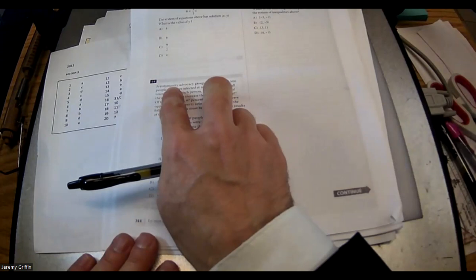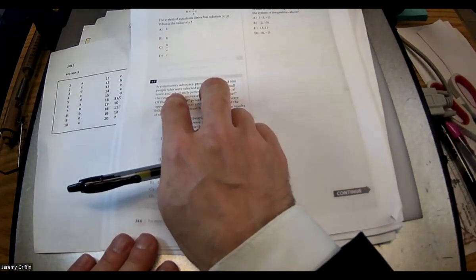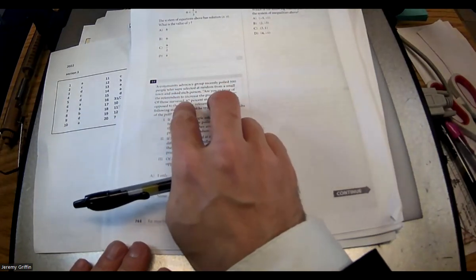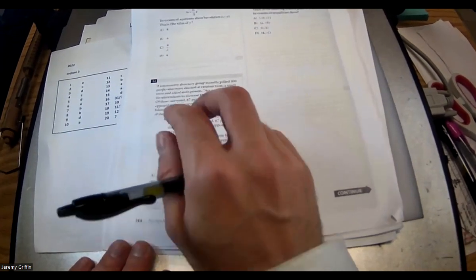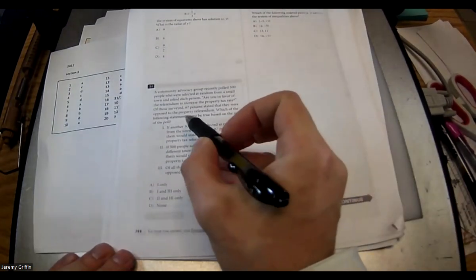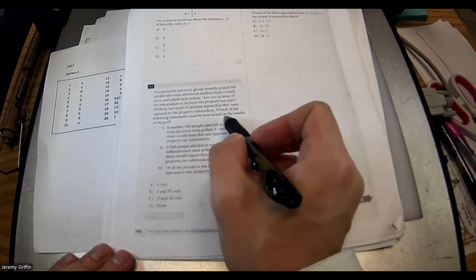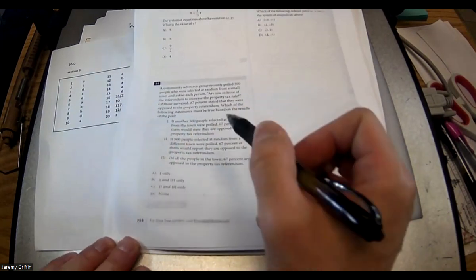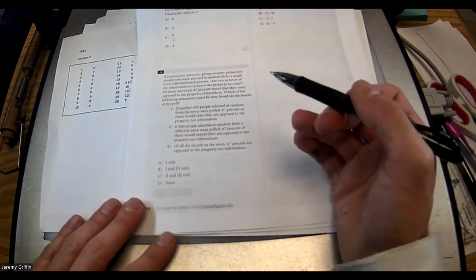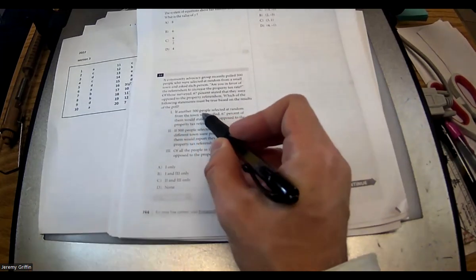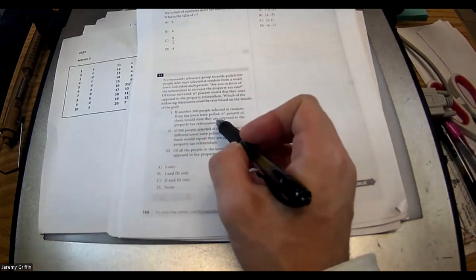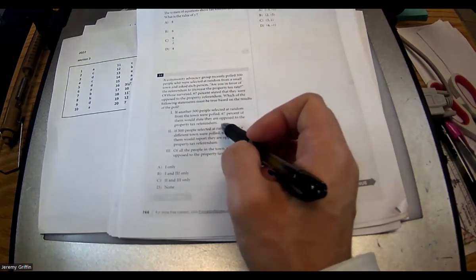A community advocacy group, this was a tricky question, right? They polled 500 people selected at random from a small town and asked each person, are you in favor of the referendum to increase property tax rate? Of those surveyed, 67% said they were opposed to the property referendum. Which of the following statements must be true based on the results of the poll? They give you 3 options, and then multiple choices of combinations of those options. Option 1: if another 500 people were selected at random from the town and polled, 67% of them would also be opposed to the property tax referendum.